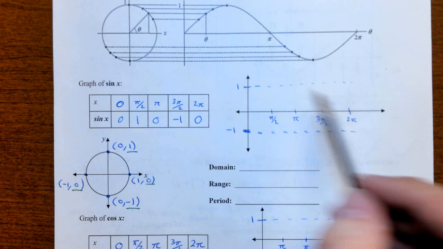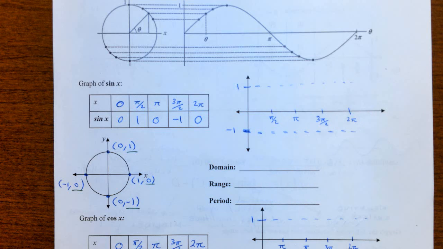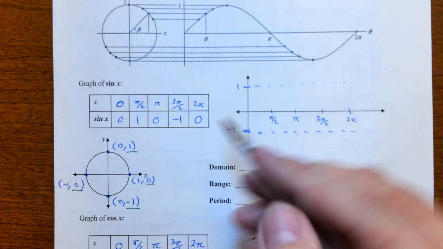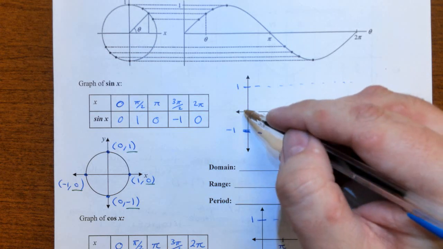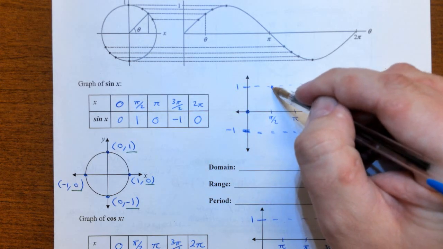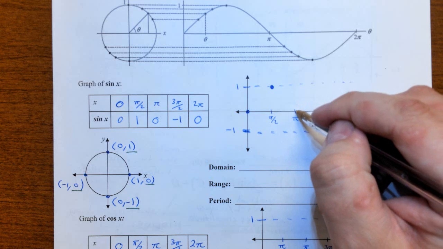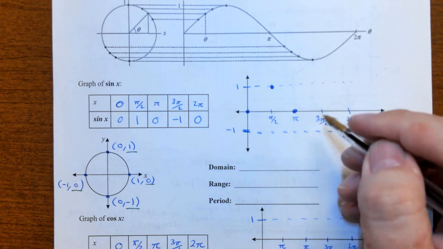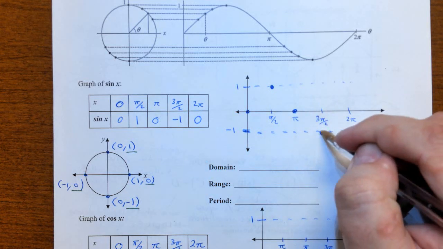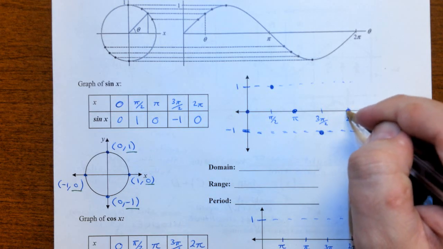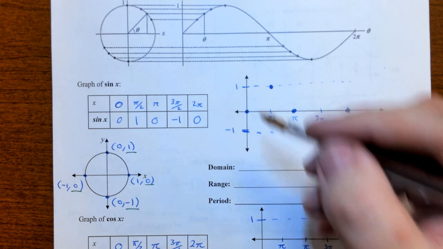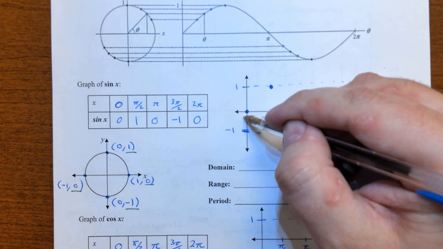I want to take these points, plot them over here to create a sine function. So we said that the sine of 0 was 0. The sine of pi over 2 is 1. The sine of pi is once again 0. The sine of 3 pi over 2 is negative 1. And the sine of 2 pi is again 0. So what I get is a curve that looks something like this.